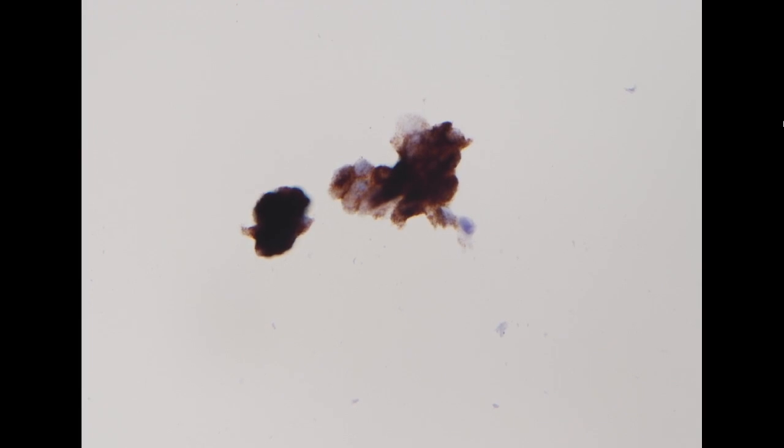So this is a follicular cell derived neoplasm. Based on the cytomorphology, this is an oncocytic tumor. So we will sign out the case as TBS category 4, suspicious for a follicular neoplasm, oncocytic type.